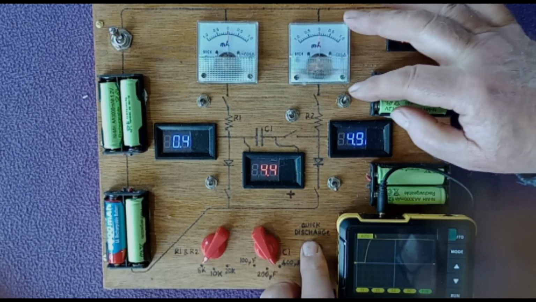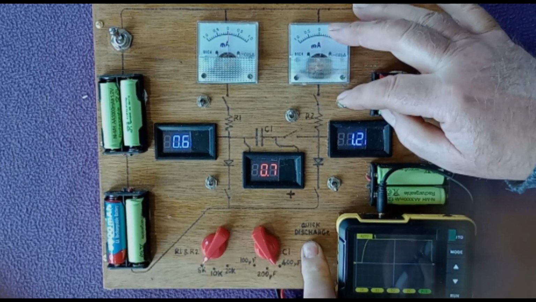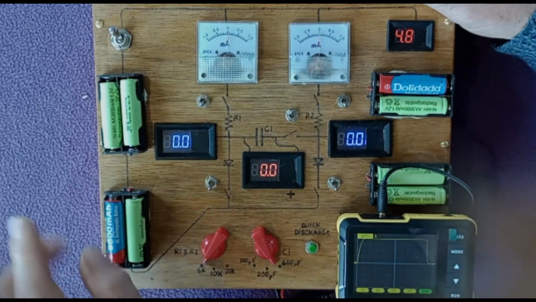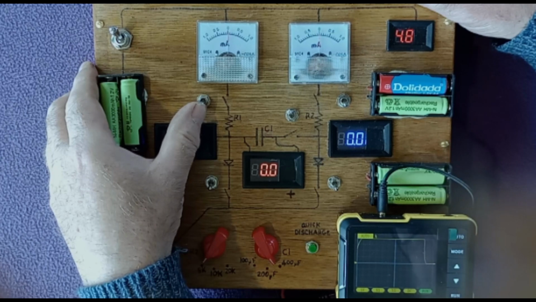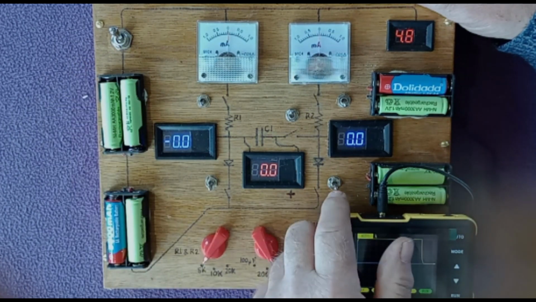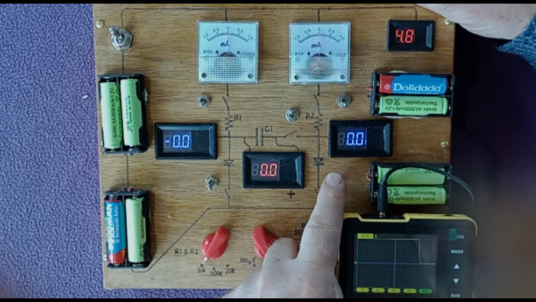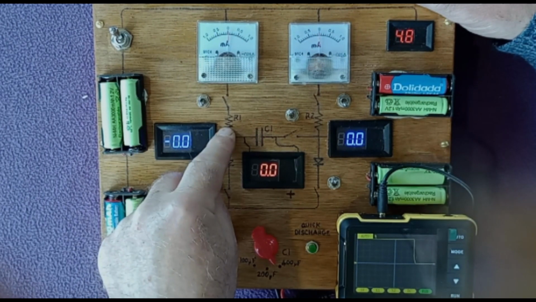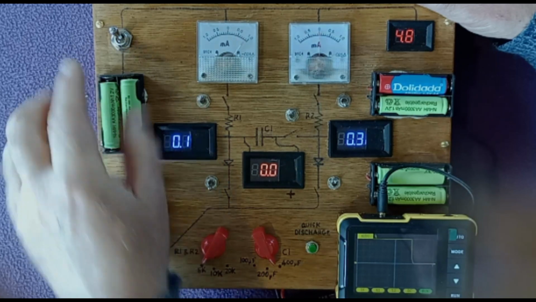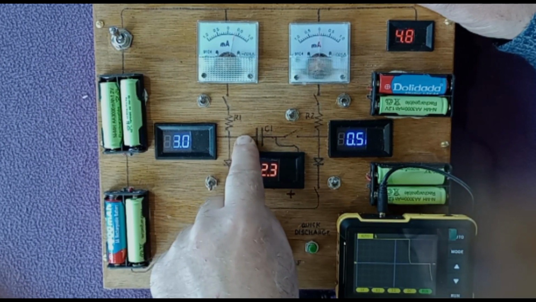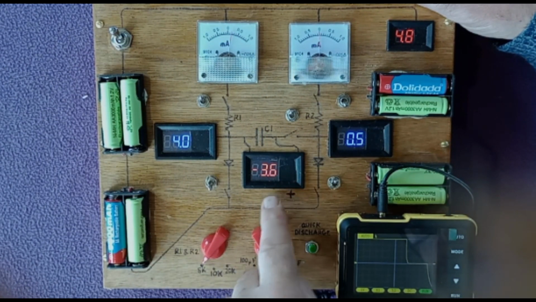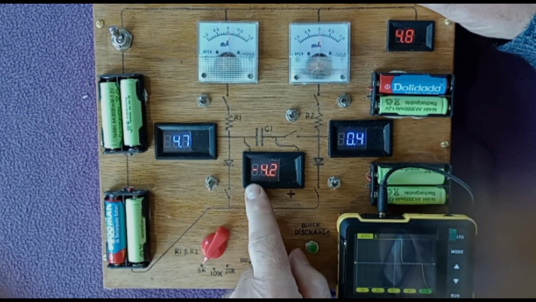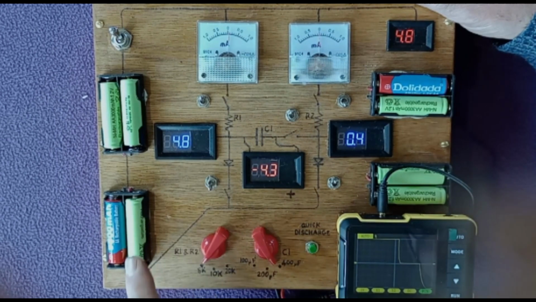I'm going to discharge the capacitor by pressing the discharge button, and I'm now going to charge it the other way. So I'm going to switch on the diode on this side of the board, and I'm going to turn on R1. And we've got current flowing the other way, so the voltage recorded on this meter in the middle is now a negative voltage because it's being charged the other way.